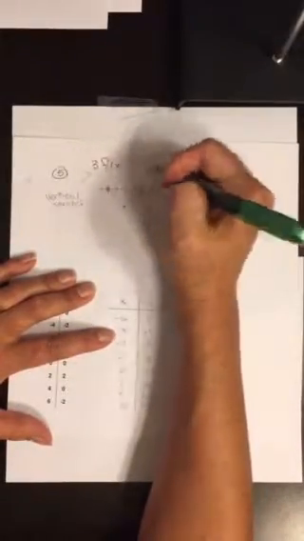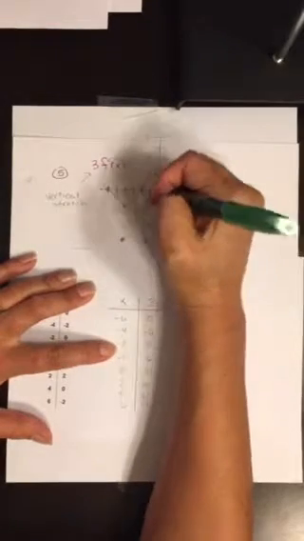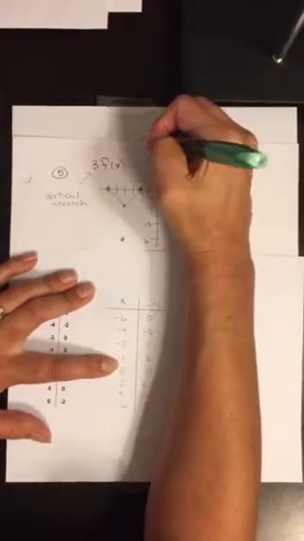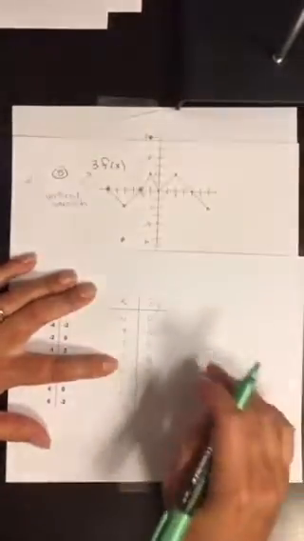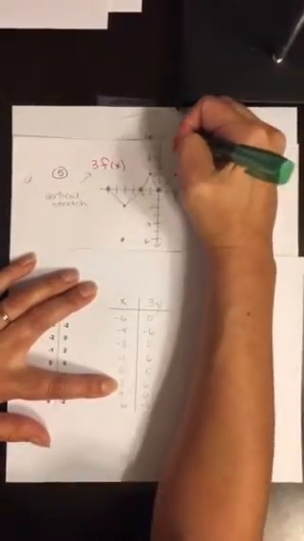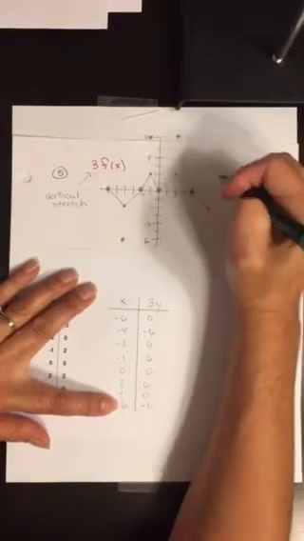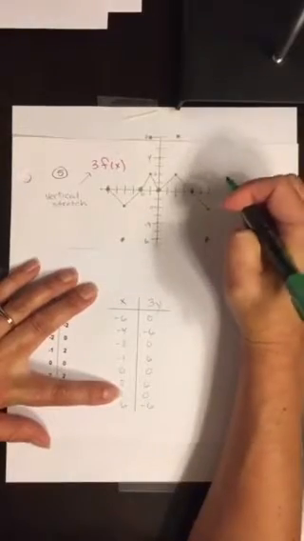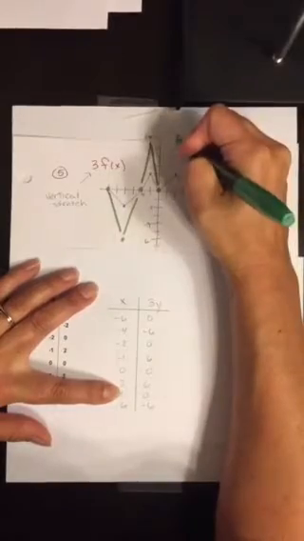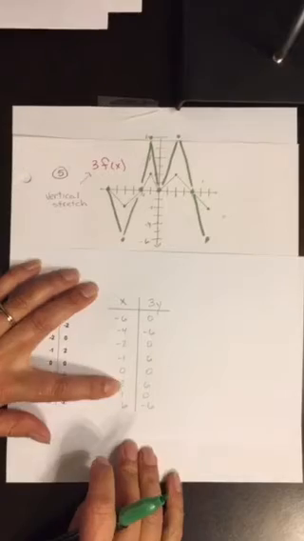So (-6, 0), (-4, -6), (-2, 0), (-1, 6), so that's up here, (0, 0), (2, 6), (4, 0), and then (6, -6). And that shows my vertical stretch.